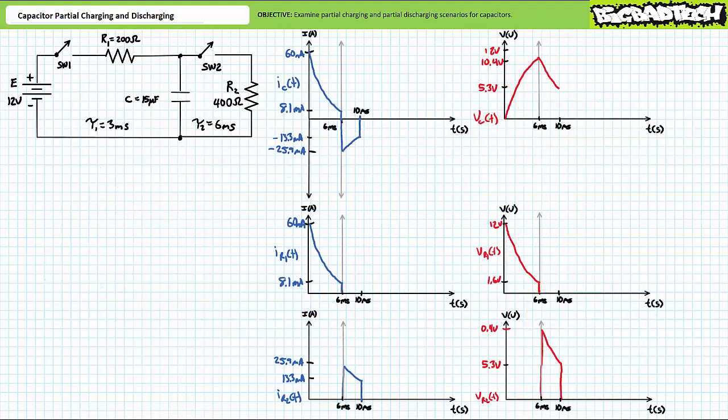Let's now examine a back-to-back partial charge and partial discharge scenario by overlaying our previous analyses on top of one another. All we really need to do is stitch our previous analyses together on one single timeline. Consider a scenario in which the capacitor is initially uncharged at 0 volts, and switch 1 closes at t equals 0 and reopens at t equals 6 milliseconds, 2 time constants into a charge phase.